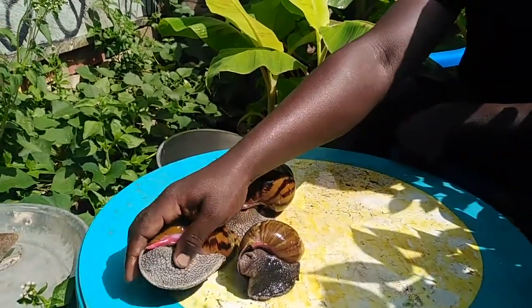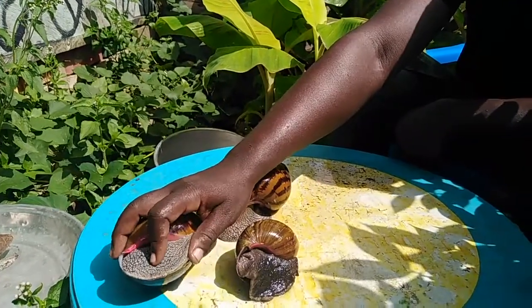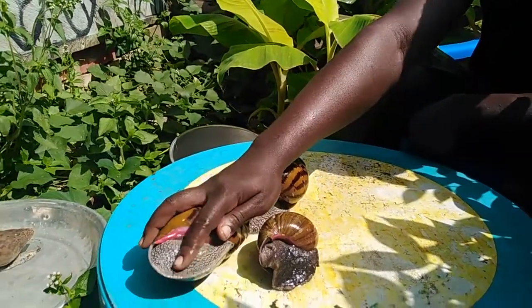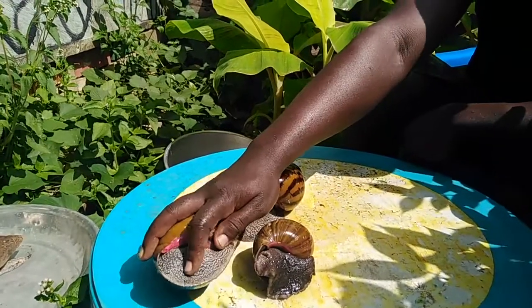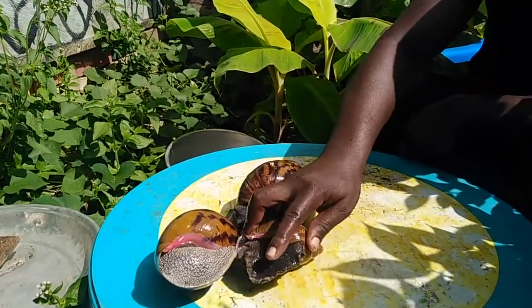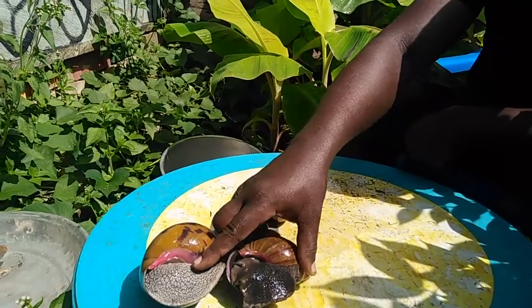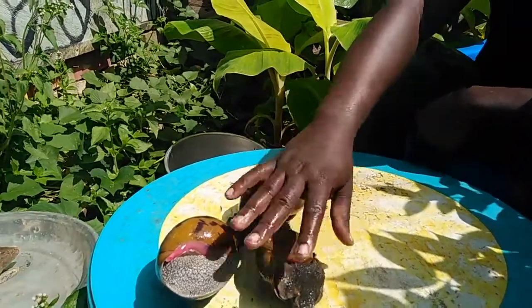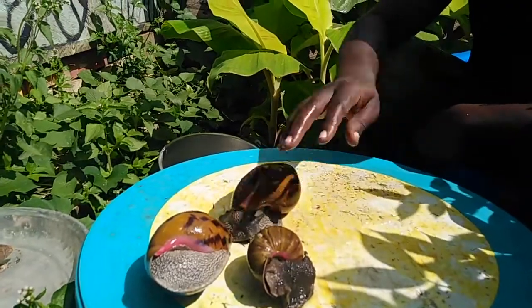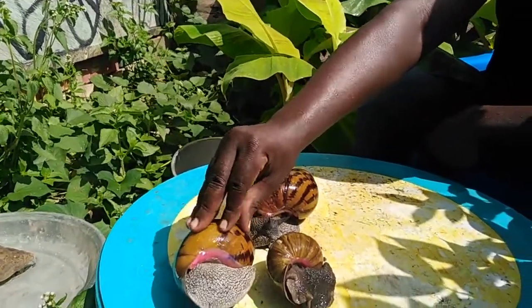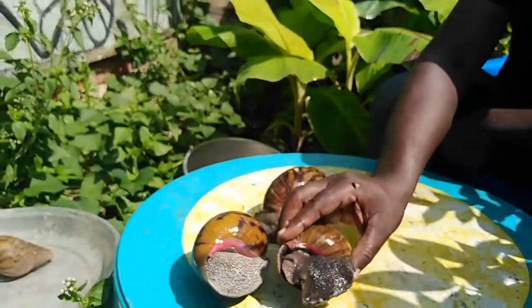If you touch this, it is as if it is insulated, very tough. But if you compare to this, this is very soft, a bit softer than this. So these are the differences between the Achatina Achatina species of snail and the Achatina Marginata.